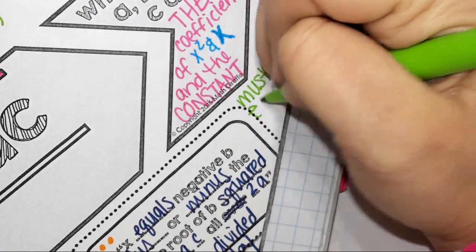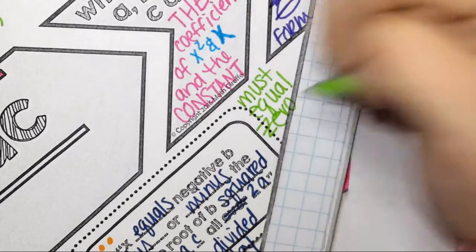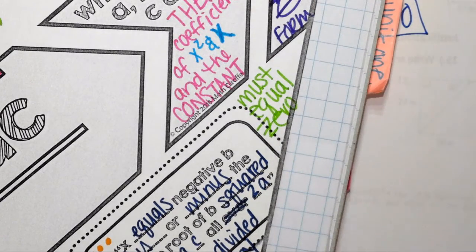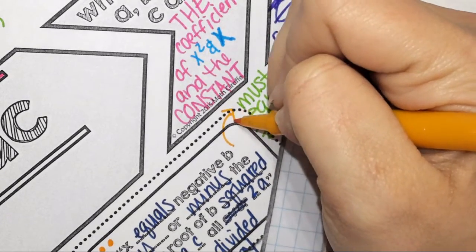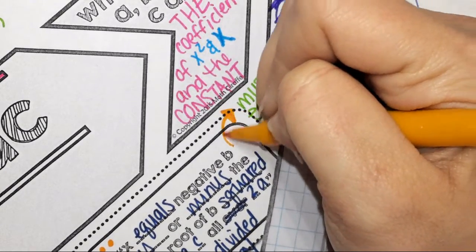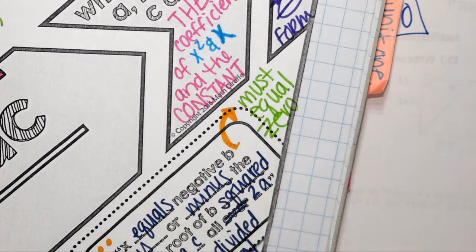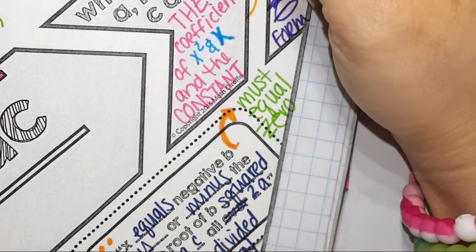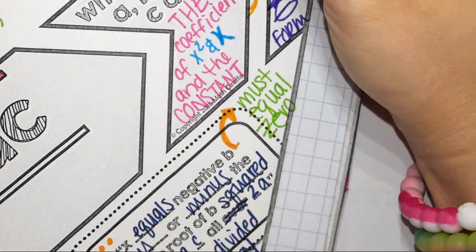Must equal 0. And it must be in what form? Standard form: AX squared plus BX plus C.